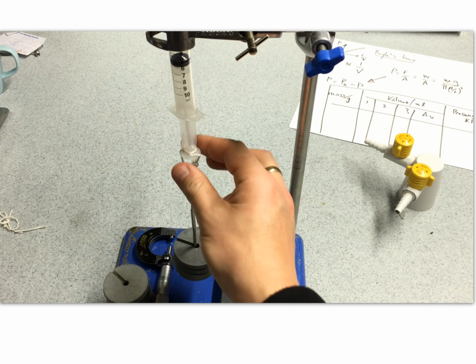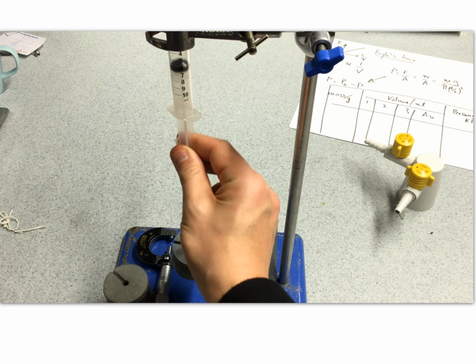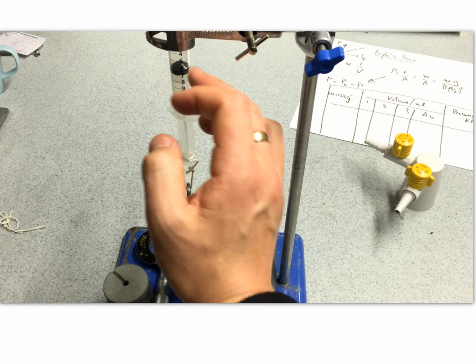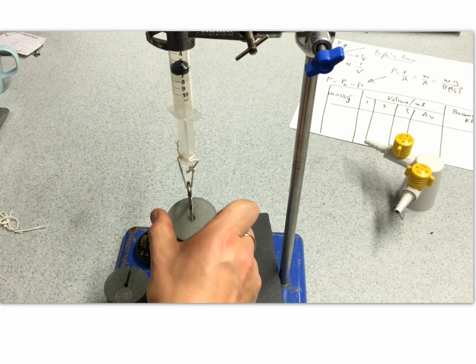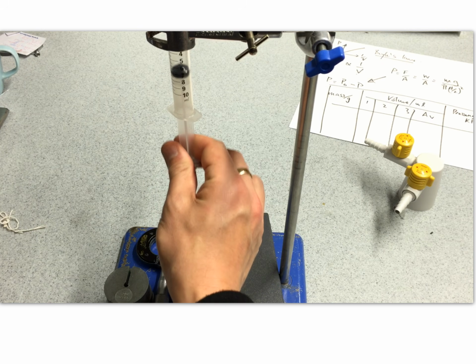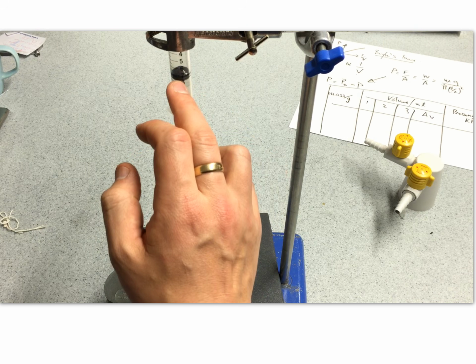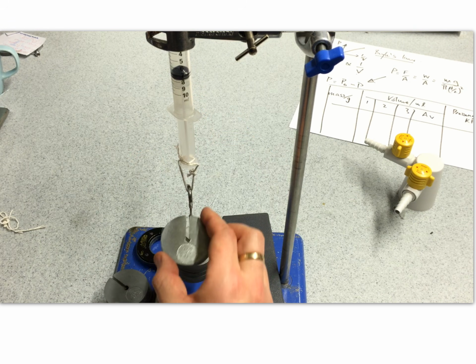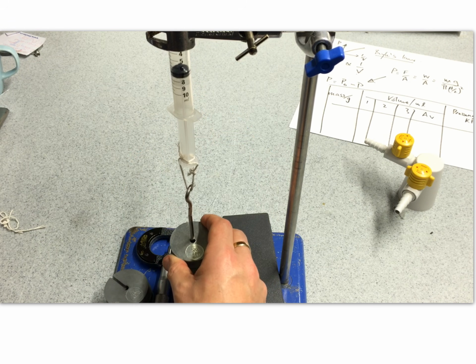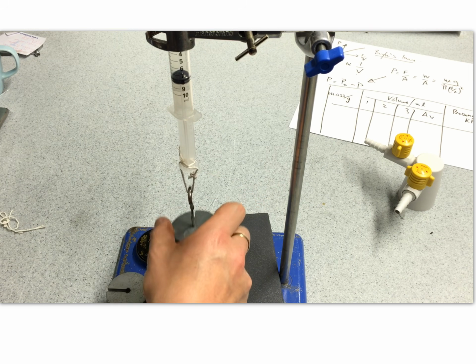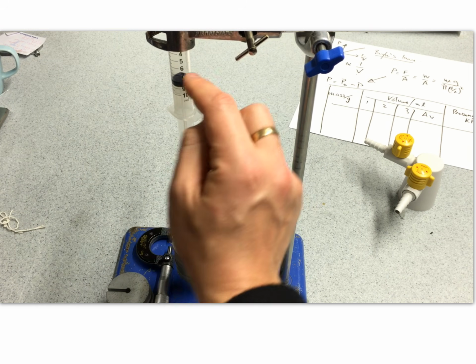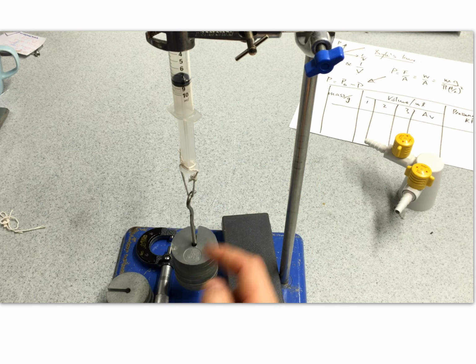My suggestion is when you put weights on, you move it up and down a bit, and then you release it, and you'll see where it gains position. As you add more weight, move it up and down again, and see where it gains position. Otherwise, it might start to get stuck on the inside. So that's how we do it.